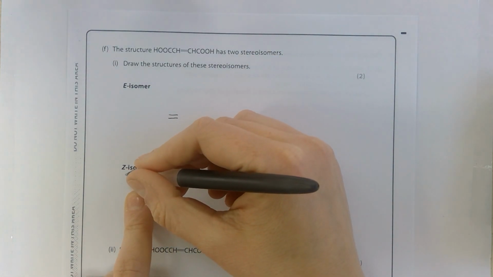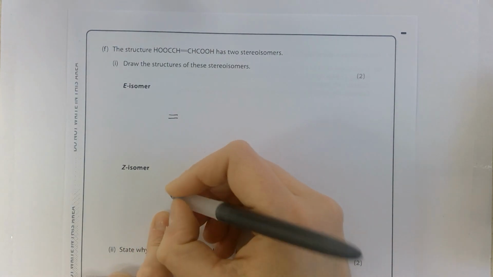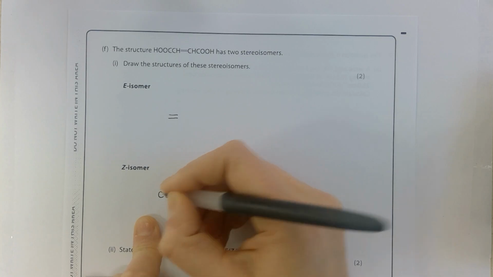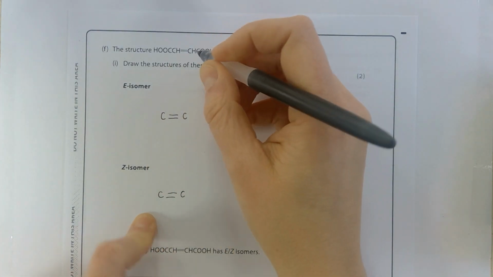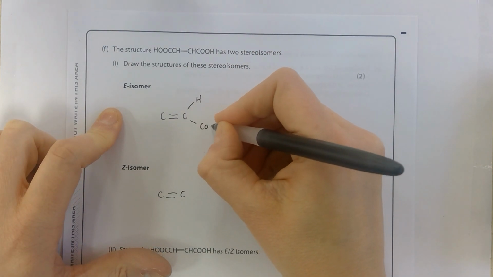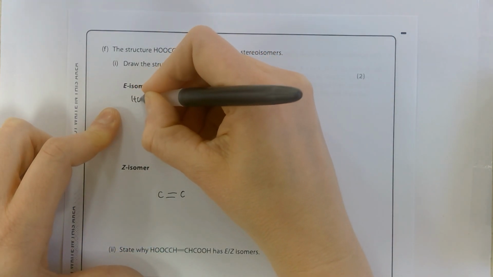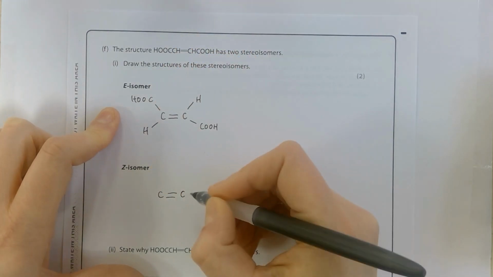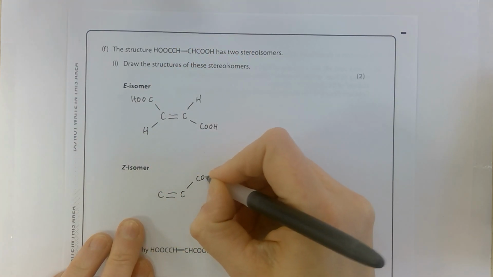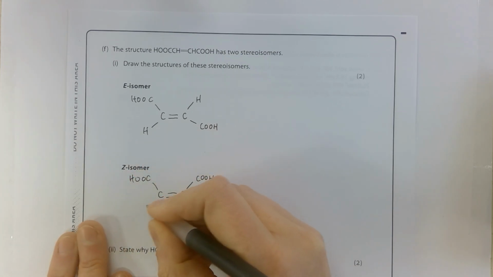You can remember it as same side, so with Z, they're on the same side of the double bond. So here's our double bond, put the double bond in the middle. So the E isomer is going to be like that, COOH, whereas the Z isomer has carboxylic acid groups on the same side.